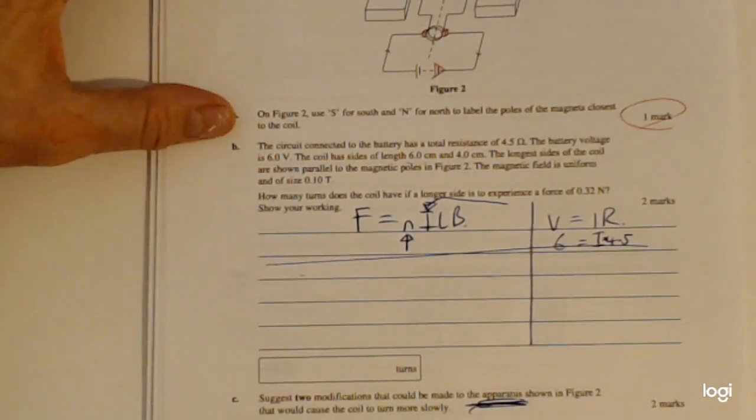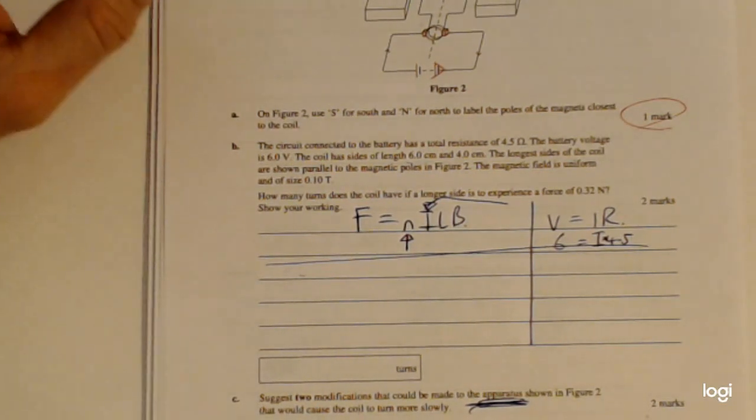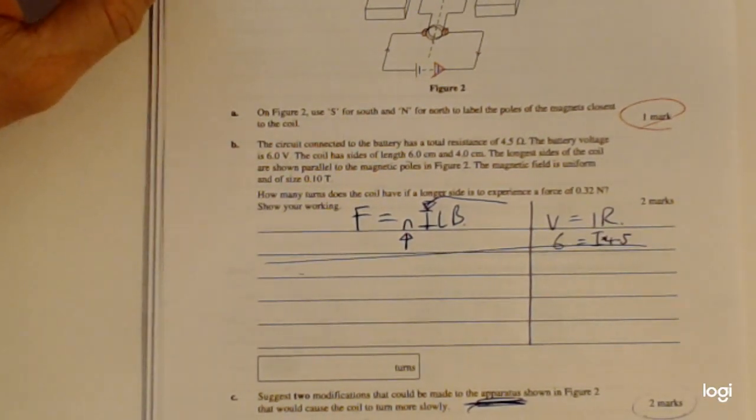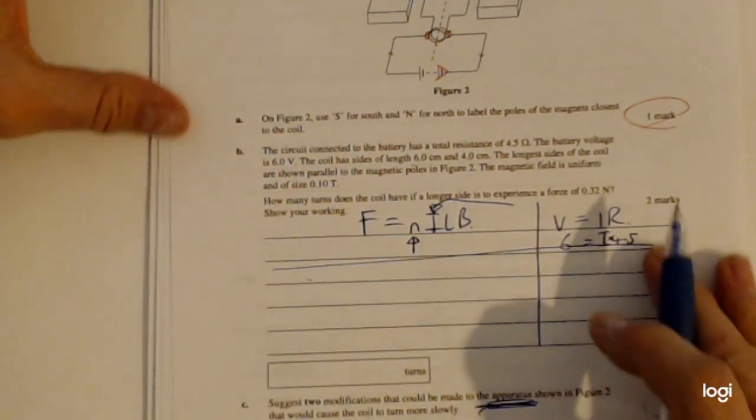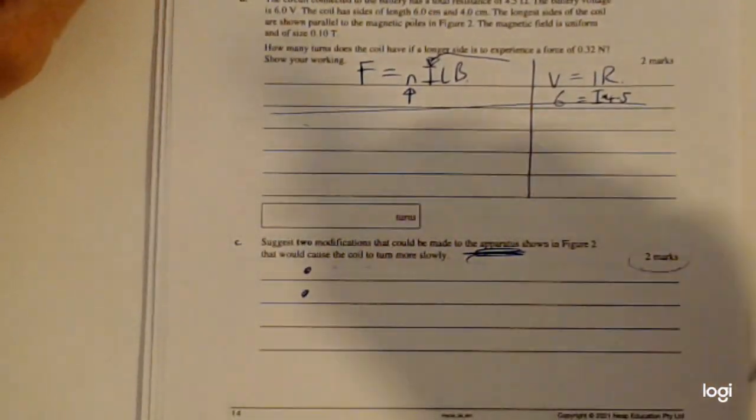And this is really a chance to save yourself a little bit of time. You should get 2 marks in about 30 seconds here. Further up, there are going to be places where you're going to get 2 marks and it's going to take you 5 minutes. So save time when you can.